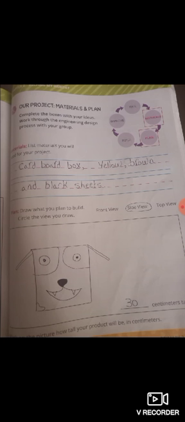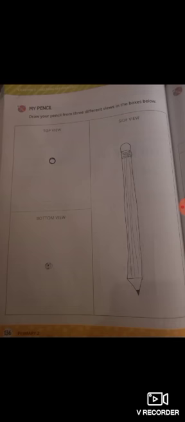Second, the plan. We will draw our box here. First, move to the next page to know how to draw it. How to draw my plan. We must know what is the view that I will draw my plan in. We have 3 views: top view, bottom view, and side view.